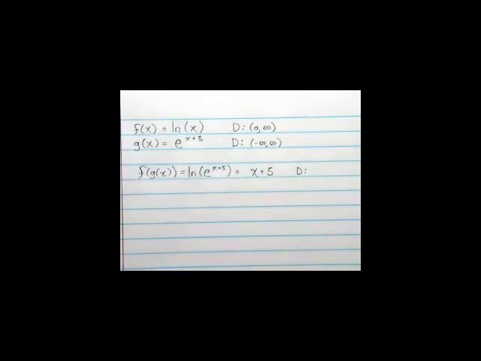The output of an exponential is always what? Positive. So I've got a positive number for sure. Not even 0. Can't even be 0. Has to be positive.